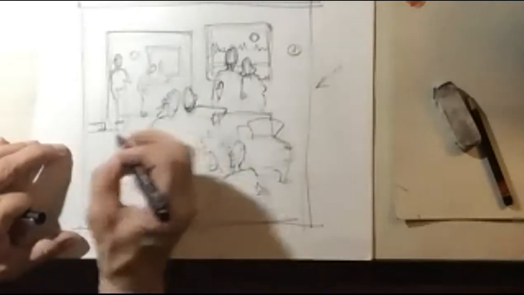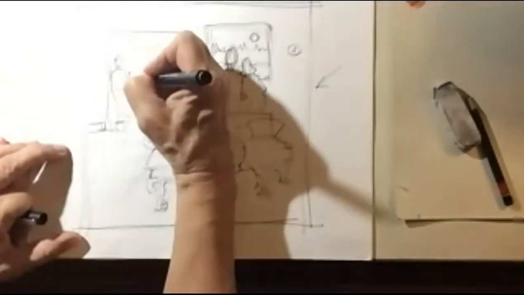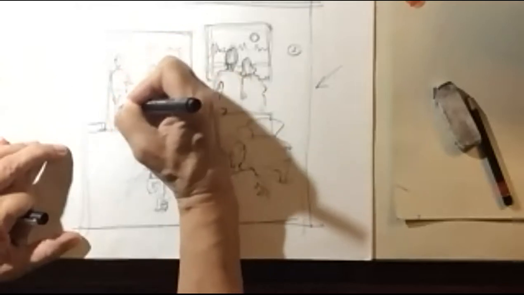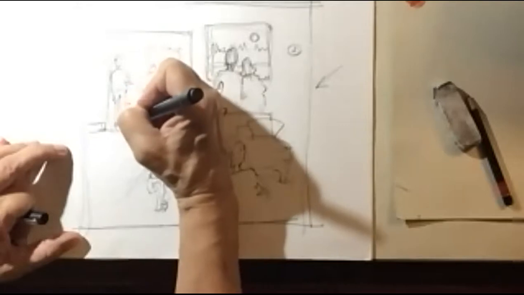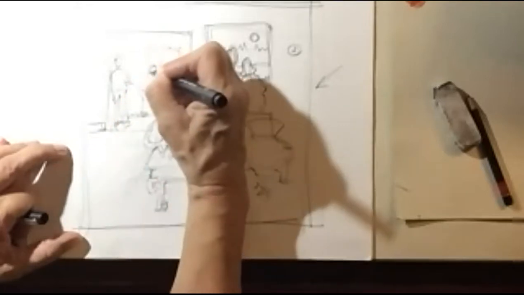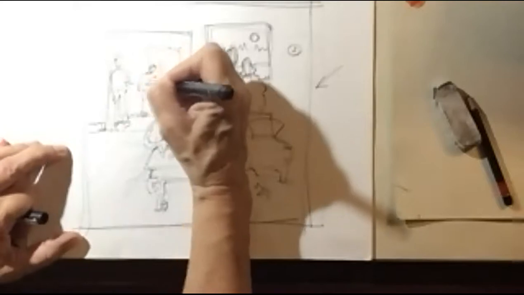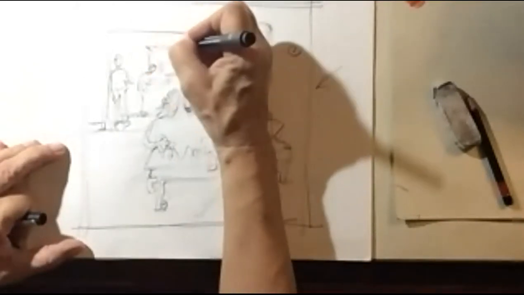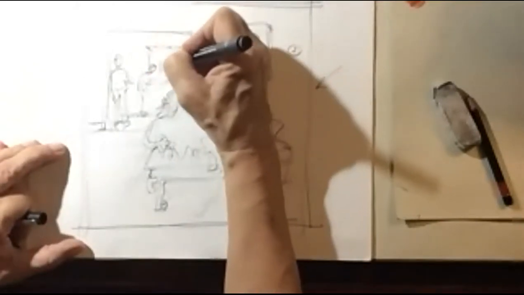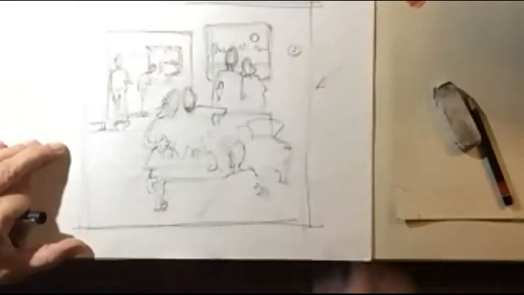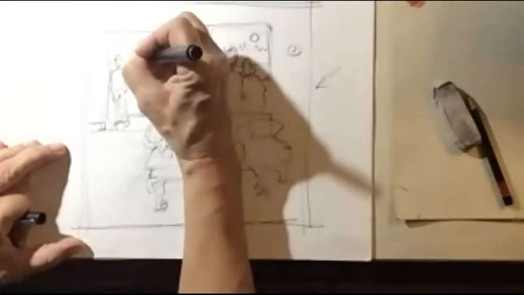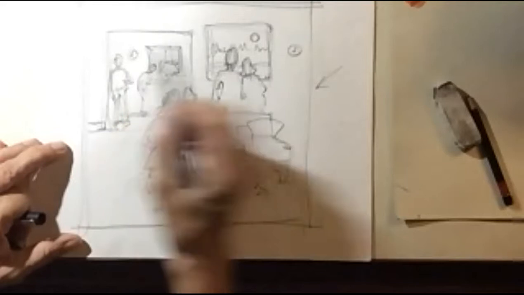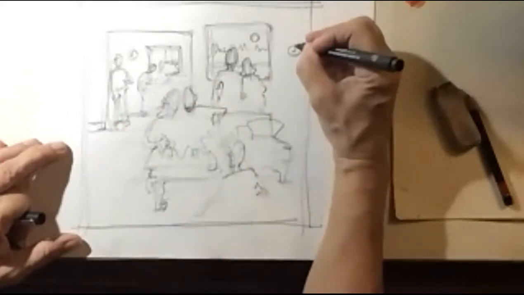So I'm letting my pen dance around, just like I did with my pencil. Again, revising as I go. So that's a window, clock. Got clocks all over the place. Look at this, I got 3 circles. I've got a circle here, a circle here, a circle here. I'm going for it.